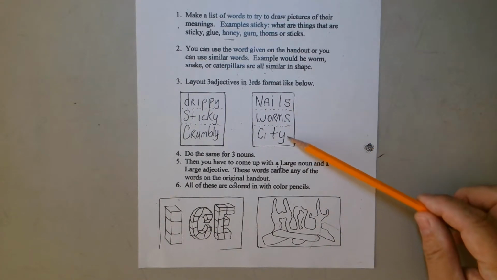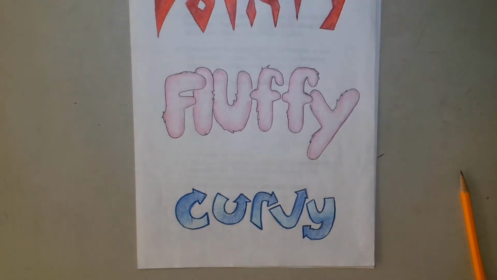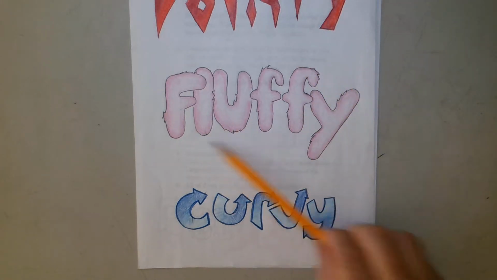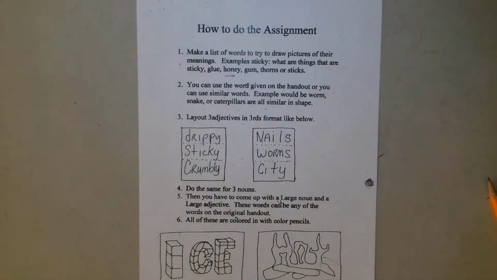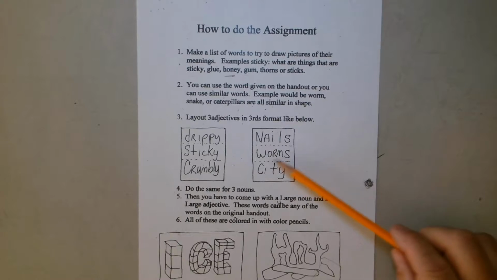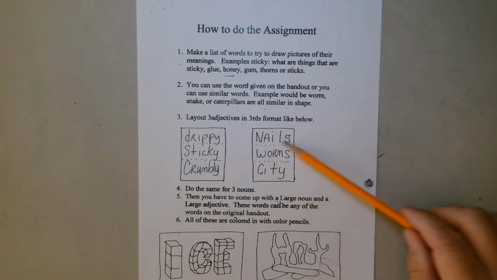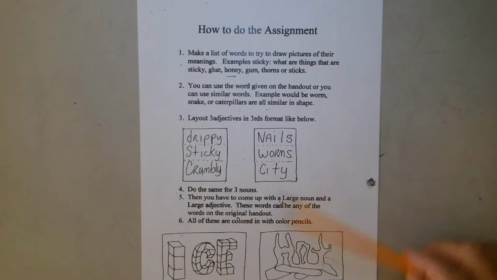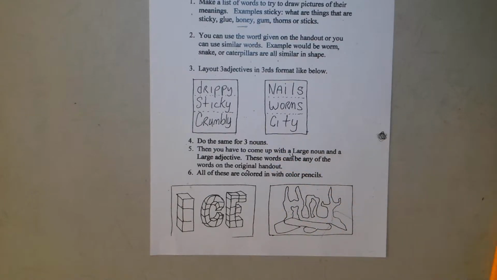This is an example of how the finished product is laid out. So if I was to show you a finished product with 3 adjectives, this would be an example. You see the layout is 1/3 of the paper, 1/3 of the paper, 1/3 of the paper laid out with the artwork. And that's what this is supposed to show you, how to lay out your artwork. You don't see 2 going this way and 1 going up and down, or 2 going vertically. They're all horizontally across the paper like this, but they'd be pictures. Do the same for 3 nouns.